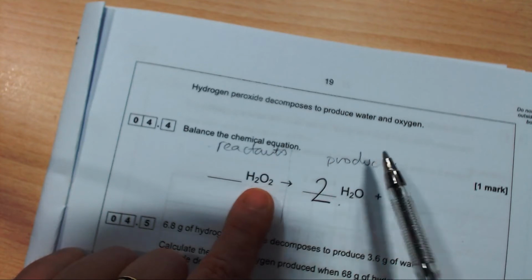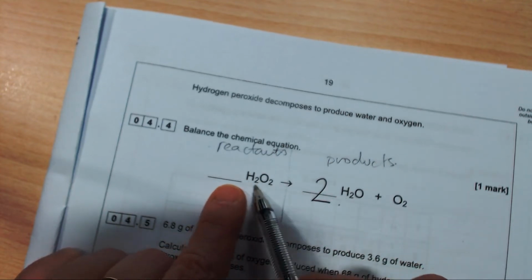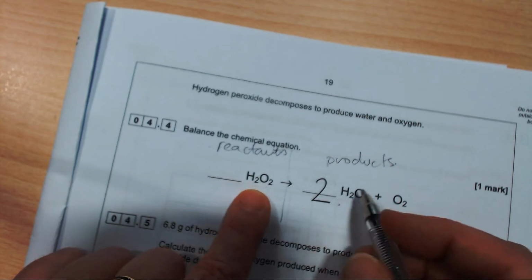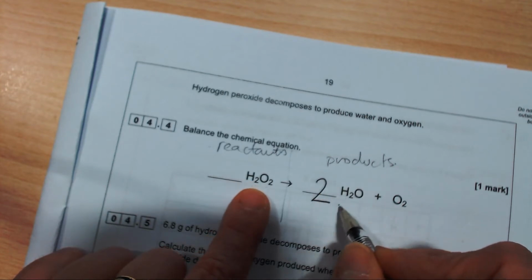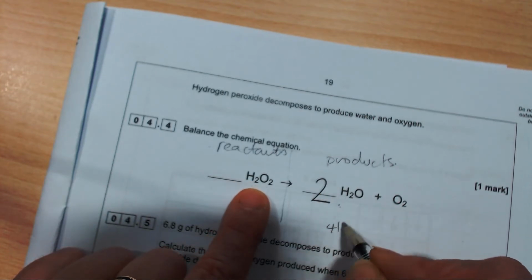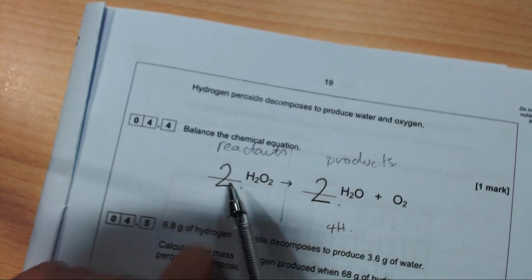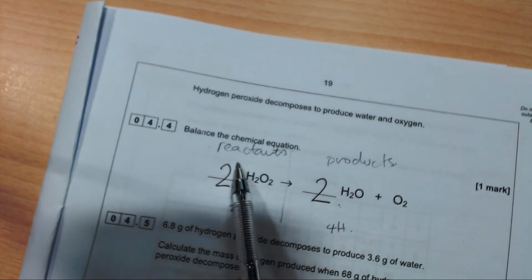So what does that do to my numbers? So I've now got 2 hydrogen here, and now I've got 2 lots of 2 hydrogen here, which is 4. Okay, so I've now got 4 hydrogen on this side, but I've only got 2 hydrogen on this side, so I'm going to need to put double that molecule. So I've now got 2 of that molecule.